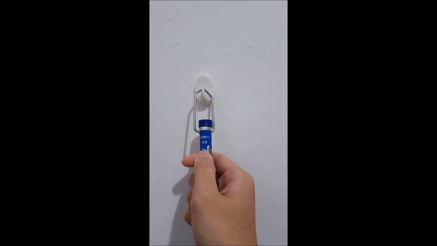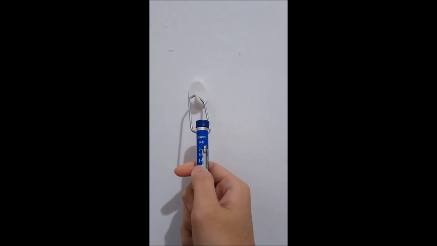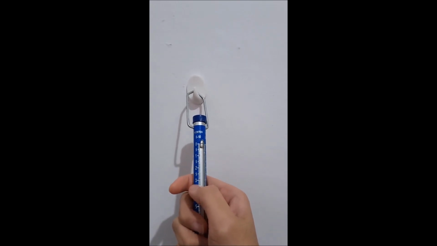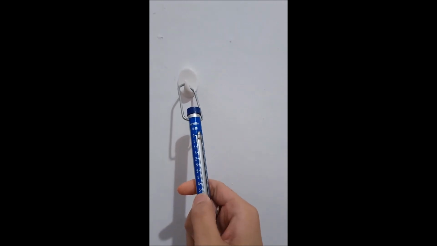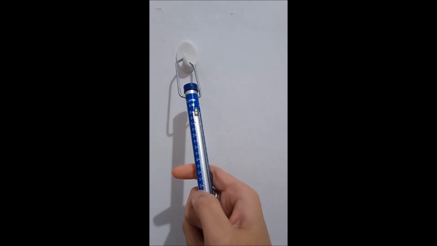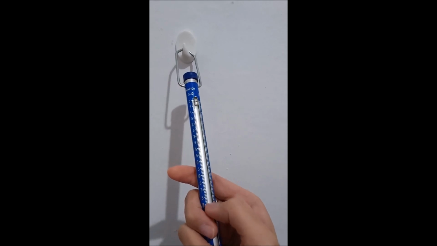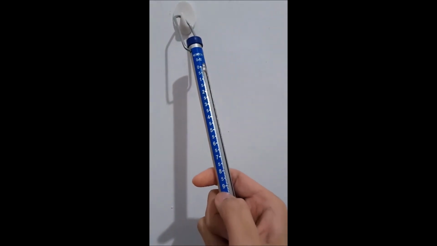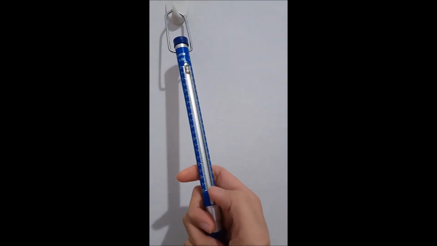So, here 0 Newton, 0.5, 1, 1.5, 2, 2.5, 3, 3.5, 4, 4.5, 5, 5.5, 6, 6.5, 7, 7.5, and then 8, 8.5, 9, 9.5, and 10.